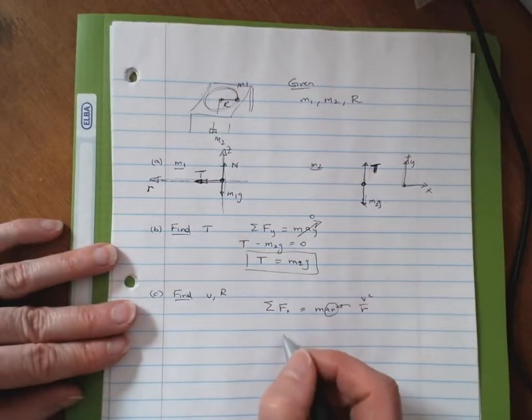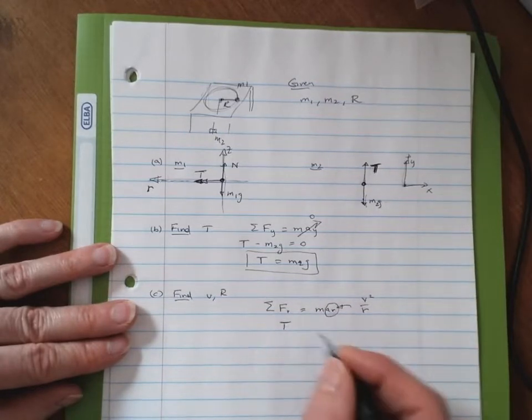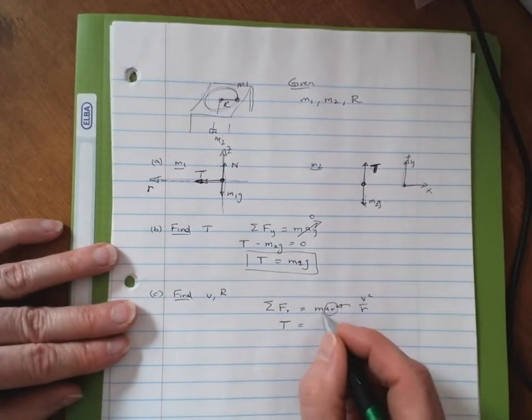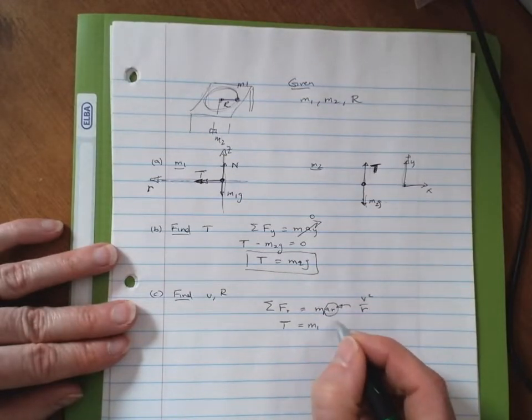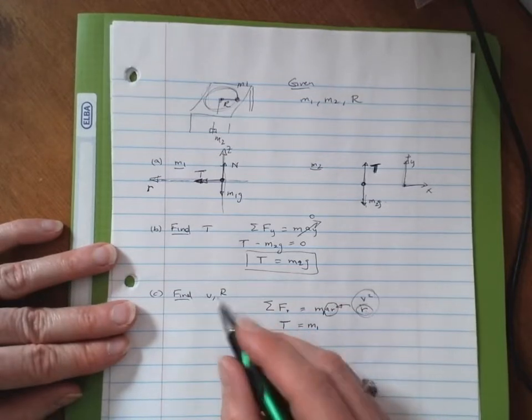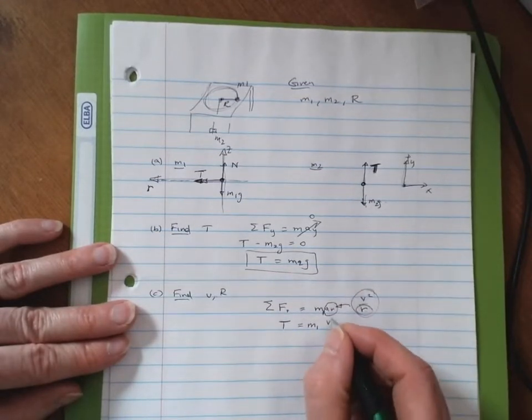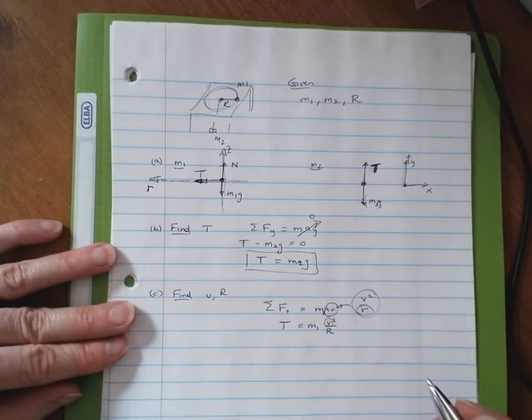That's the only thing. There has to be an unbalanced force directed toward the center of the circle for something to move in a circle. So we have tension equals M1 times v squared over capital R. This is our unknown. We want to find the velocity.